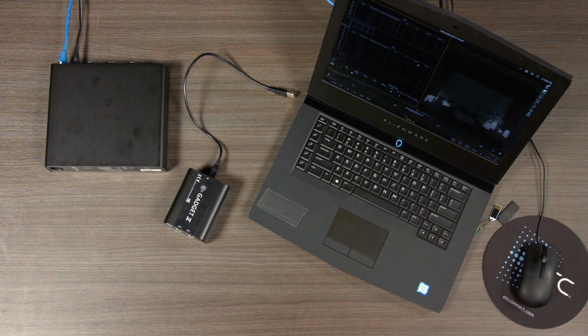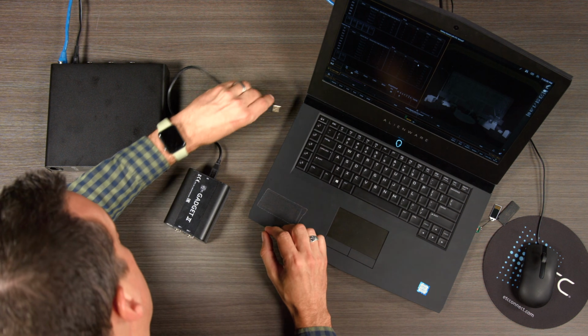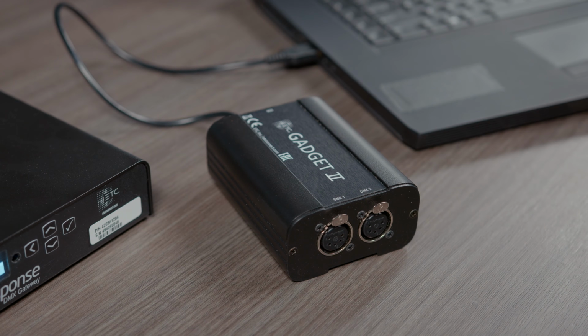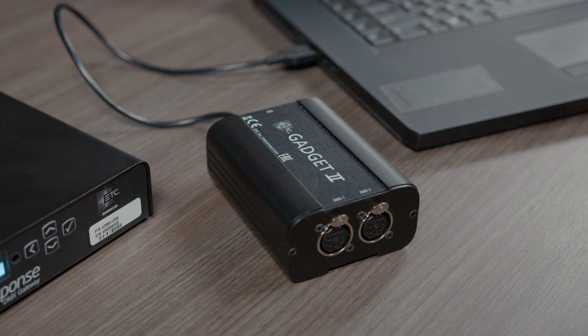Let's start by talking about the Gadget II. This is simply a USB to DMX converter which has 2 ports for up to 2 separate universes of DMX output. The Gadget II is plug and play. Once you've installed the Eos software on your computer, there's no need to install additional drivers. Nomad is not compatible with any third-party USB to DMX devices.